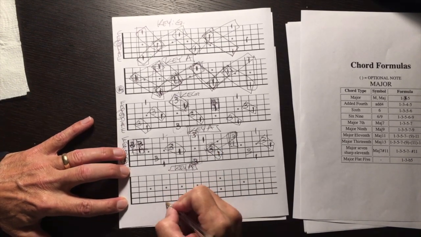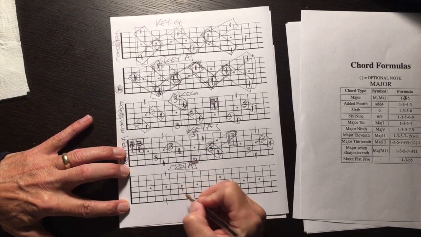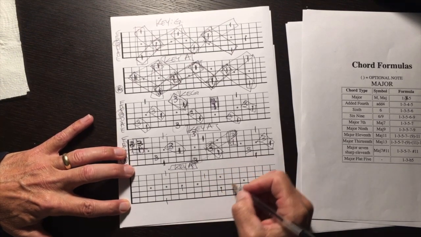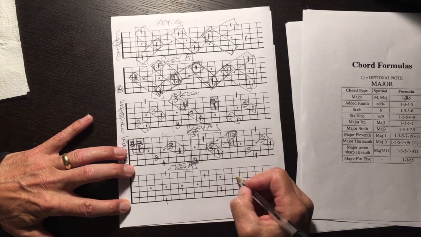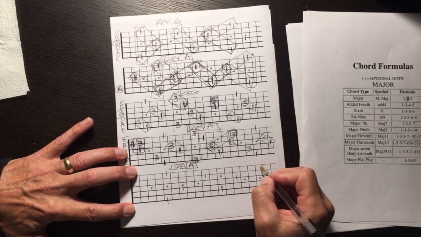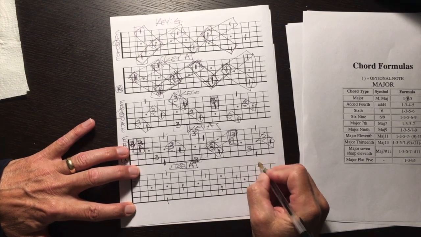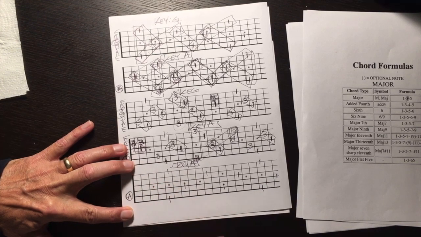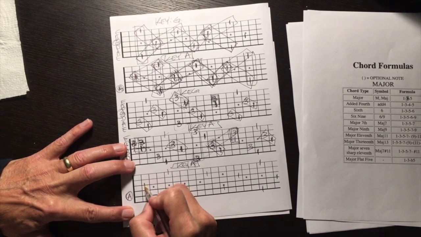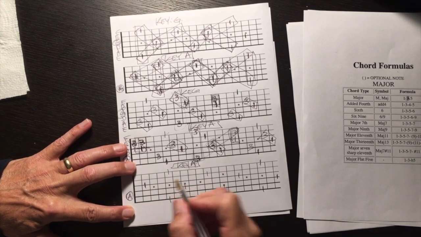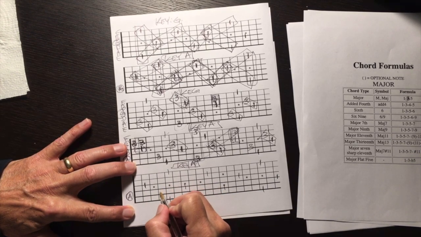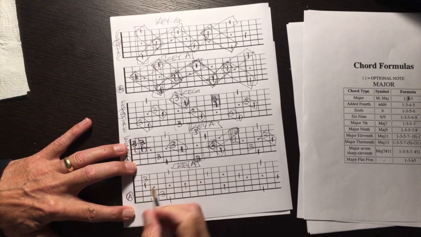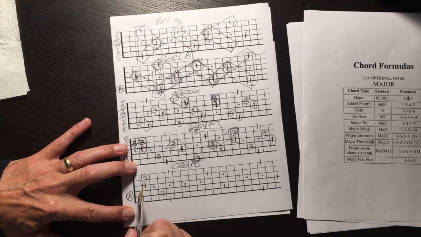We're going to identify the A, follow through with our process of identifying the root notes, in this case A. And we're going to identify the thirds, and we know right off the bat, remember this, okay?